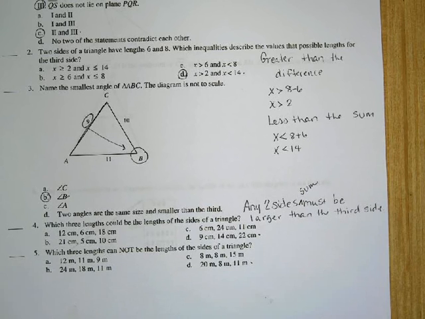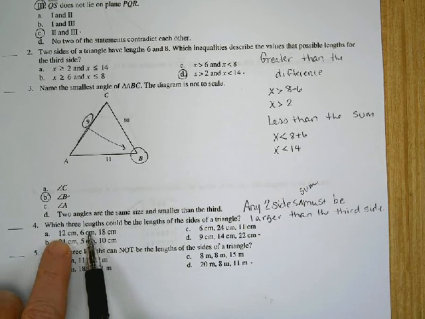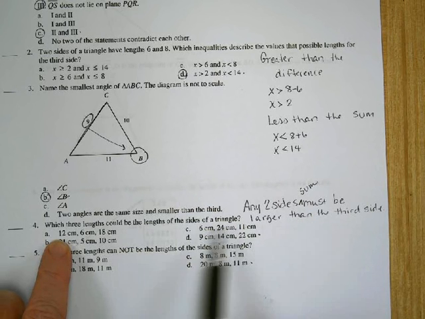So I have 12, 6, and 18. They fail because 12 and 6 are 18. They're not larger than 18. They're equal to it. So A is not an answer.